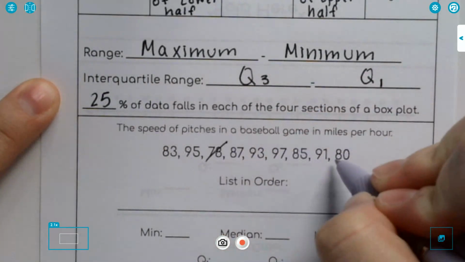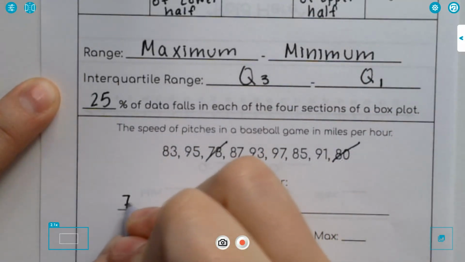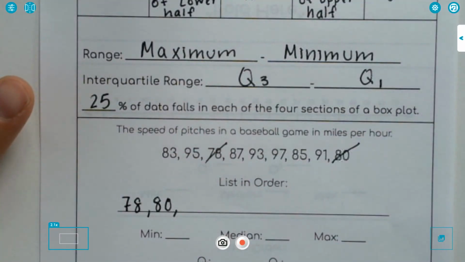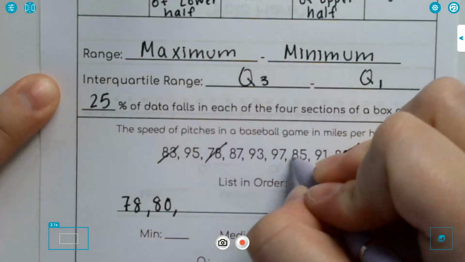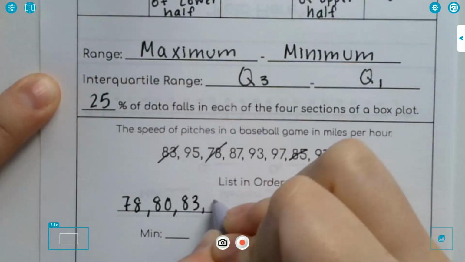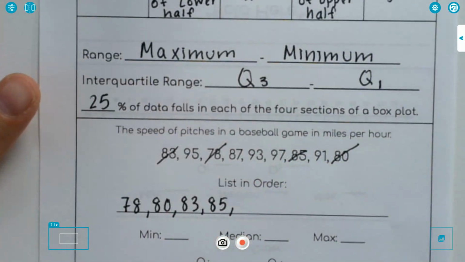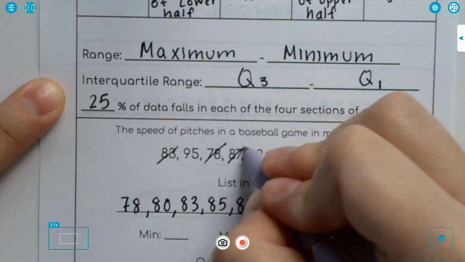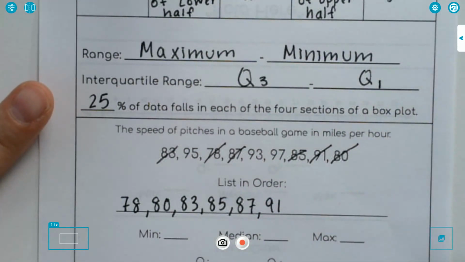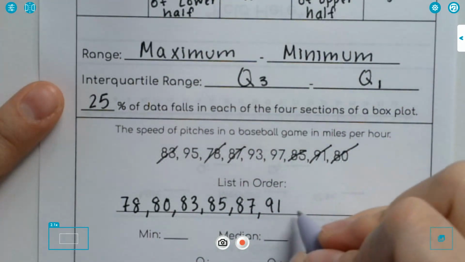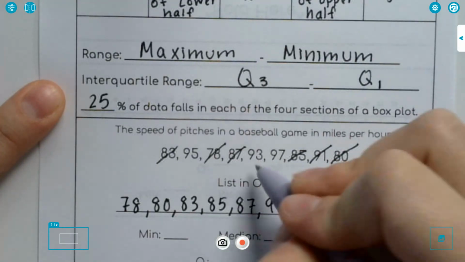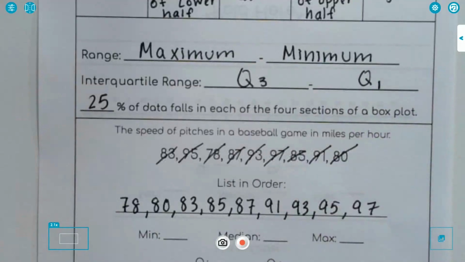We've got 78 and 80. I see 83 and 85. 87 and 91. 93, 95, 97.